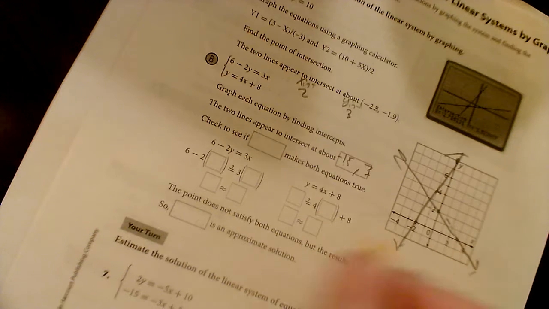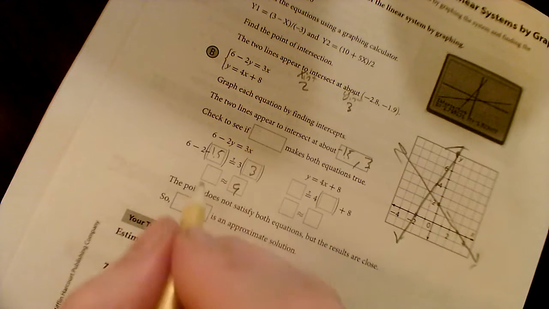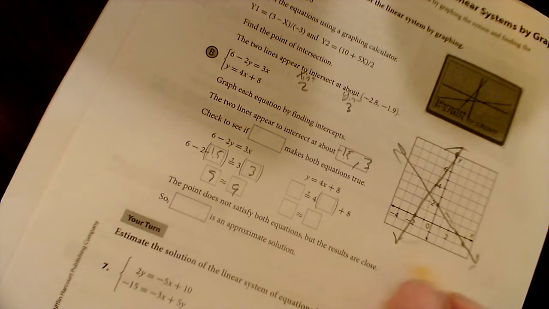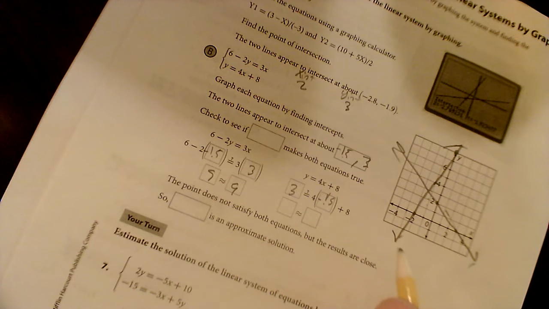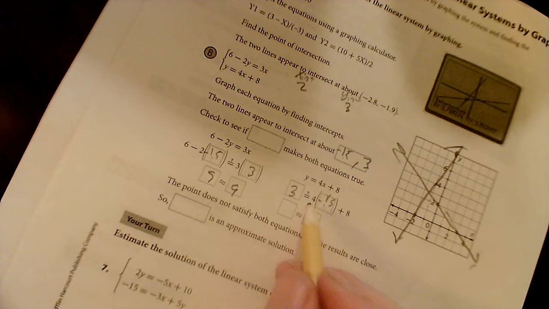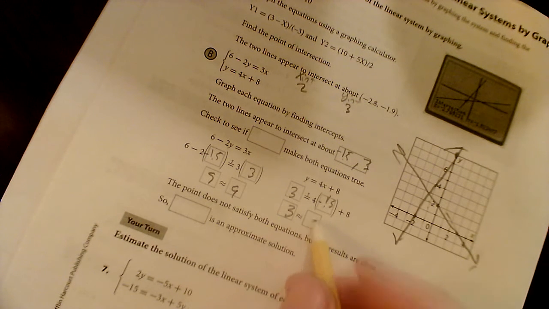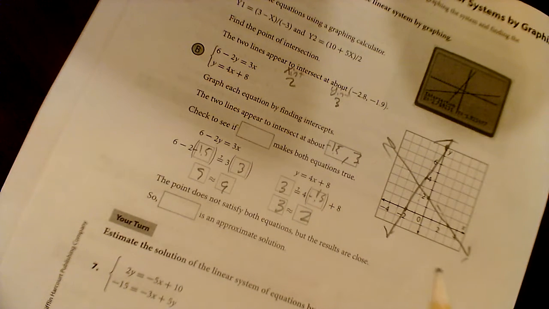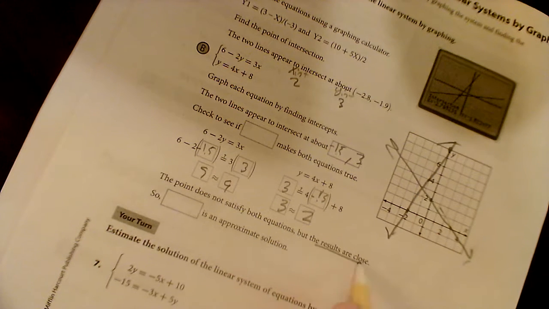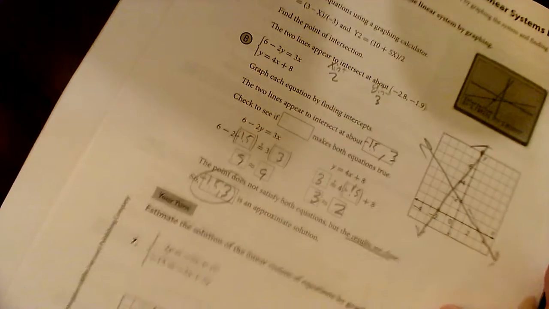Let's see if that makes them true. So if I plug in -1.5 here and 3 over here, what does that give me? 9. That gives me 9. That works. If I plug in 3 here and negative 1.5 over here, what does that give me? Negative 6. Well, that gives me 3 and 2. So it's kind of close. It's a solution for one of them, but not really the other. So the point does not satisfy both, but the results are close. Do you see that? So we have a negative 1.5 and 3 solution, or at least close to. We're just estimating. The calculator would do it perfectly.